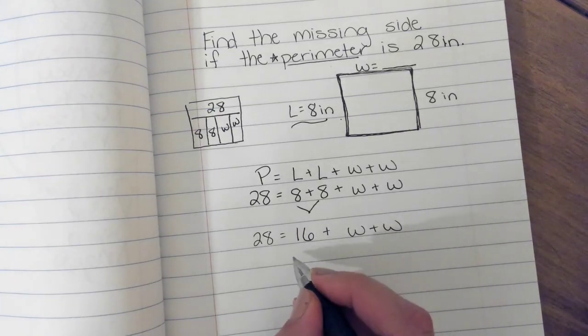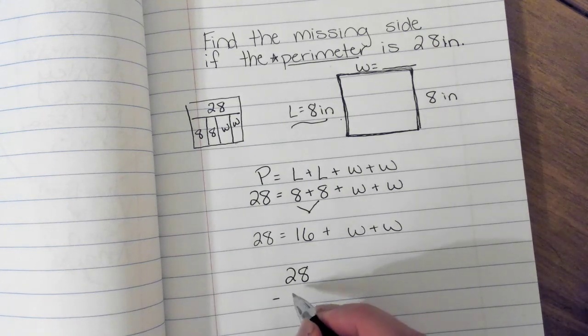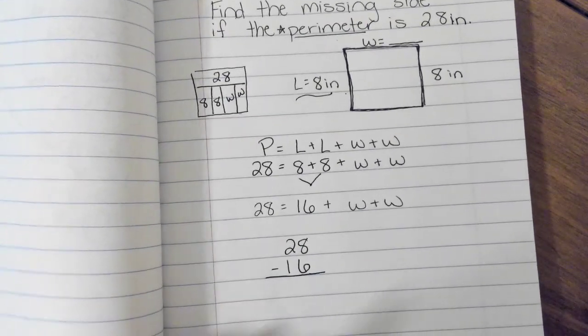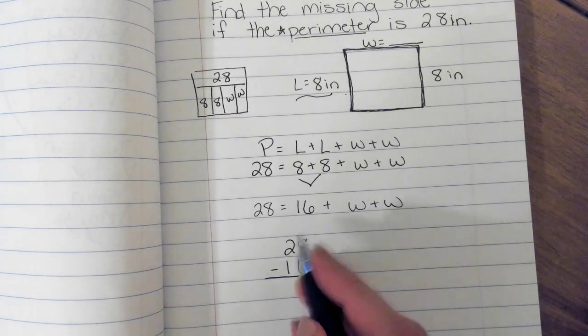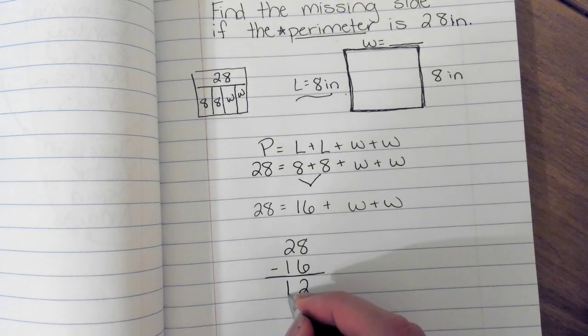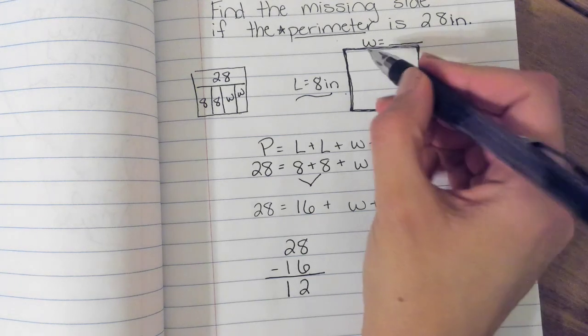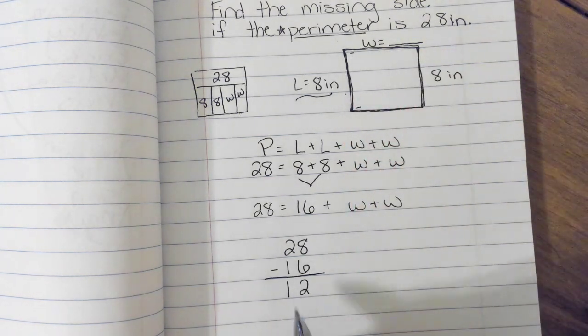So I'm going to take 28 and subtract 16. Starting in my ones place, 8 minus 6 is 2. 2 minus 1 is 1. So what this means is that this side and this side together are going to equal 12.